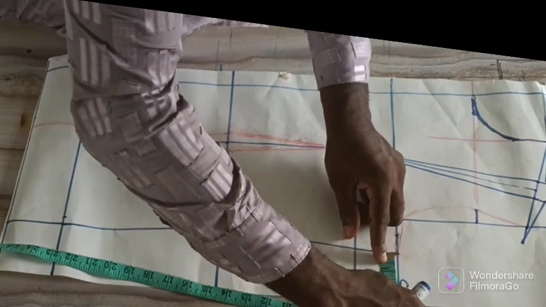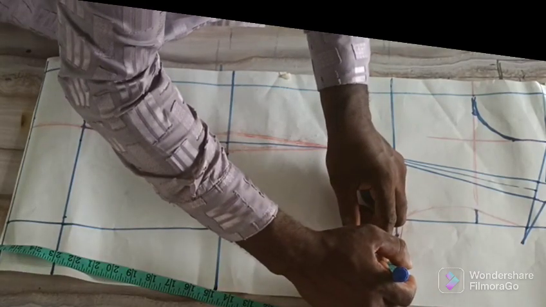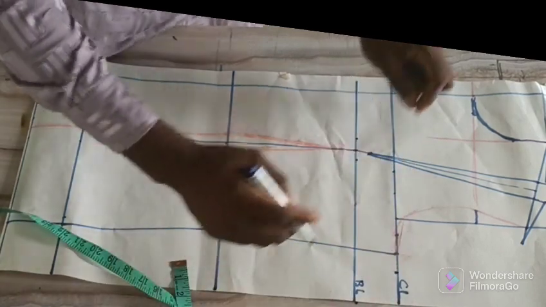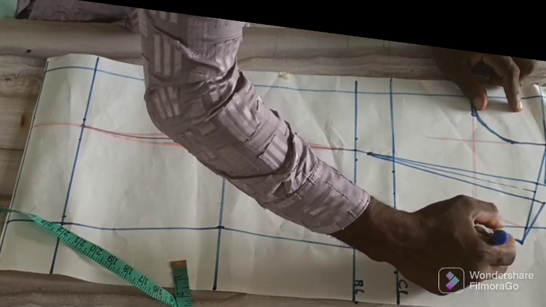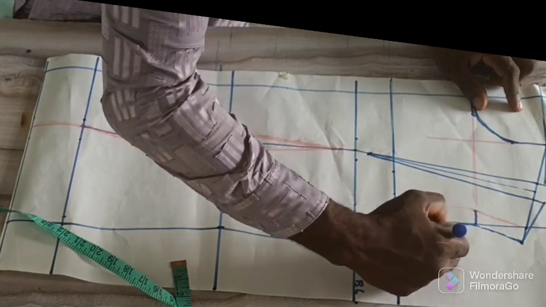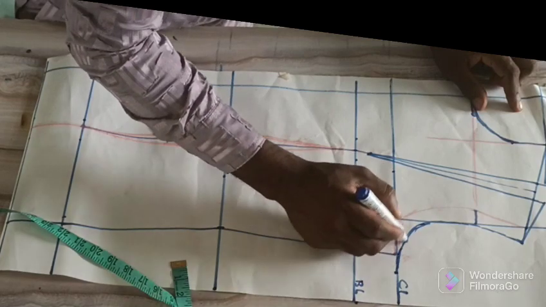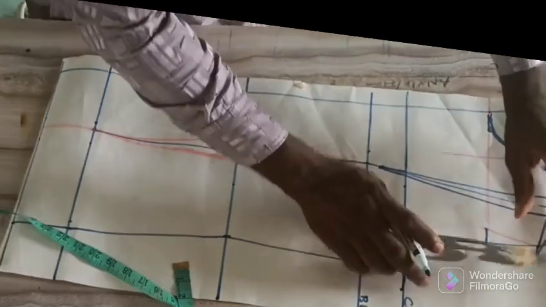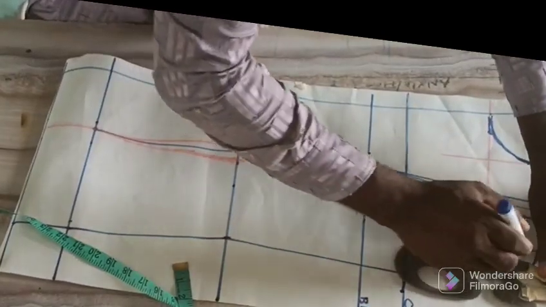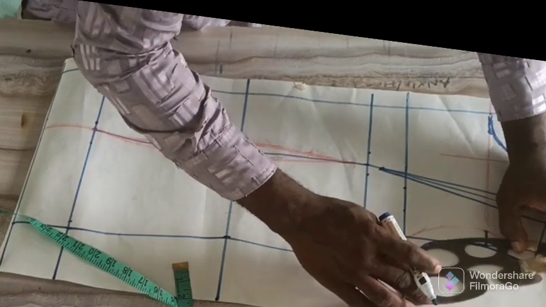Then we also make adjustments. We'll go to the chest line and increase it by 1 inch. Then create our new armhole using your curve rule or freehand. It all depends on what you're used to. So you adjust it. After you've adjusted, you also adjust it up to the waistline, as will be shown in the video.